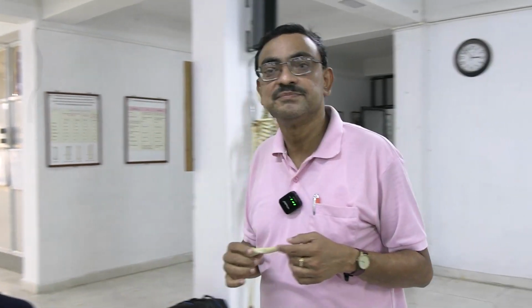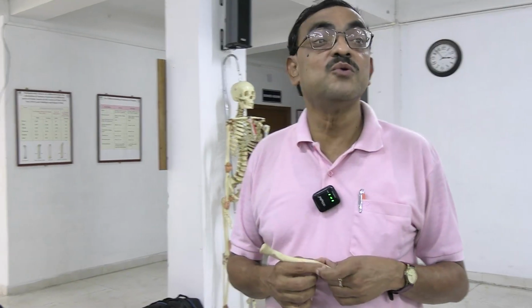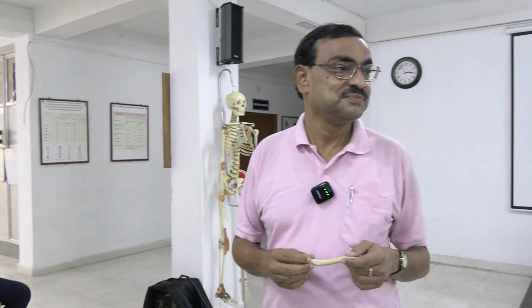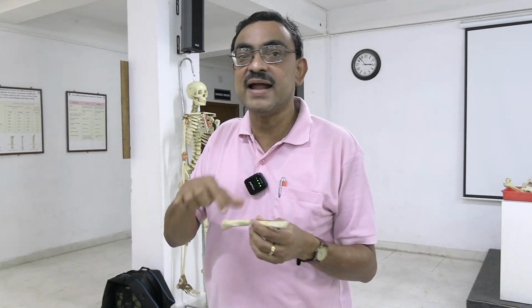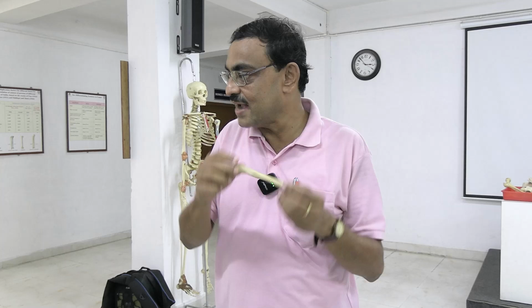Third, it is the storehouse of calcium. It acts as a lever for muscle attachment. Muscles are attached to it and it acts as a lever.